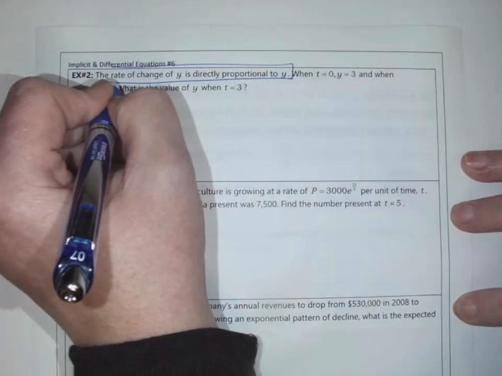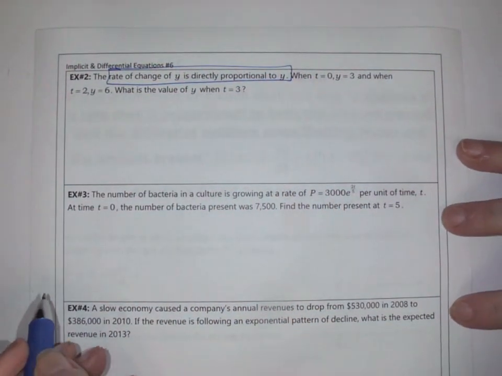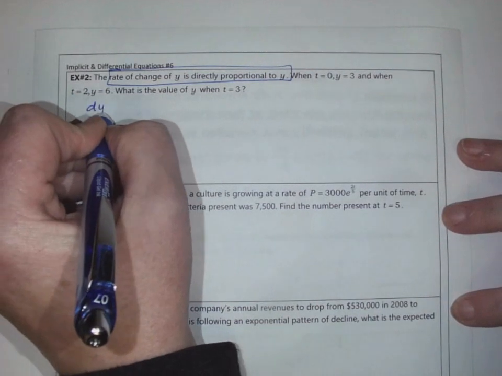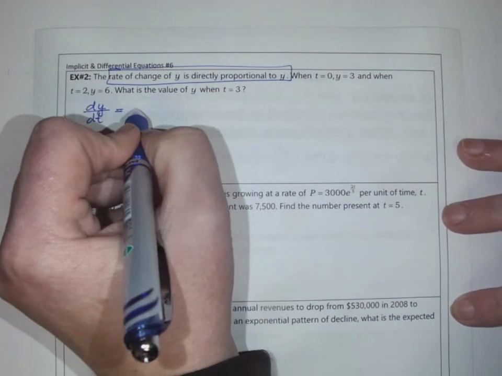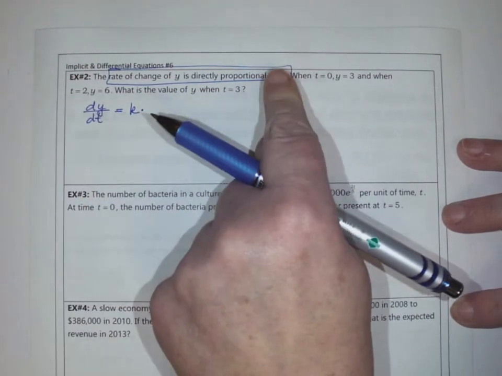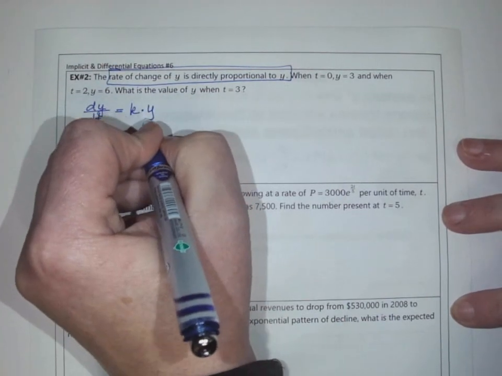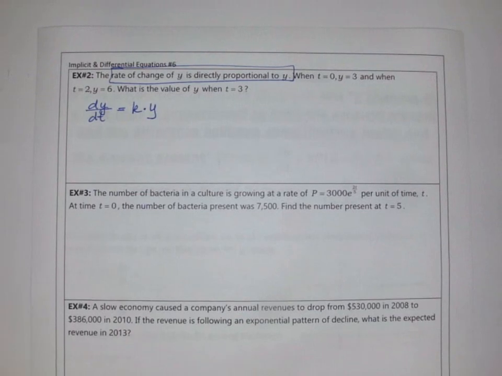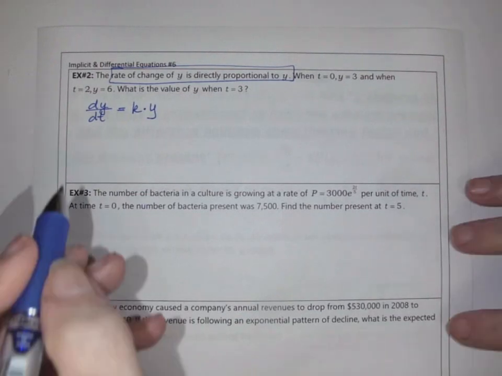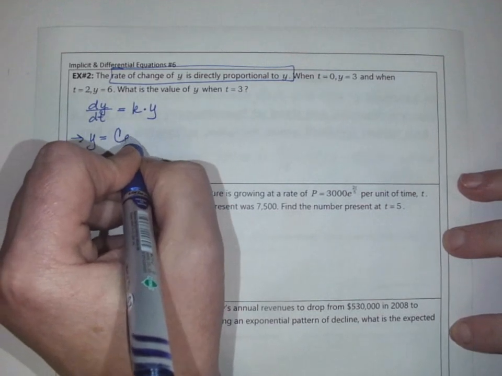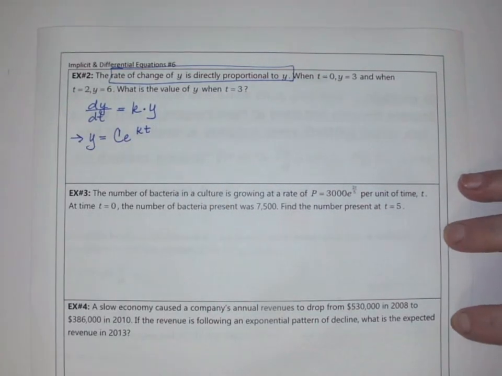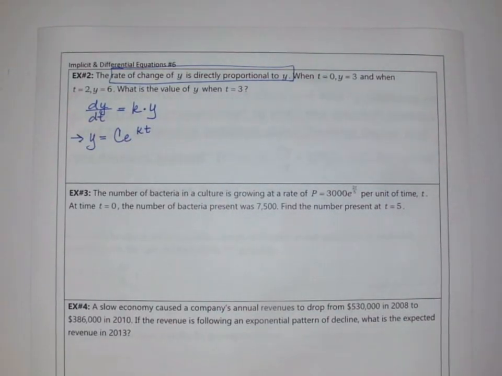If I were to write that as a differential equation, the rate of change of y would be dy/dt, directly proportional to, that's k times y. So I know dy/dt equals ky, and I know that solves to y equals ce to the kt. I've done my calculus step. Now I'm ready to go back into algebra and plug in.